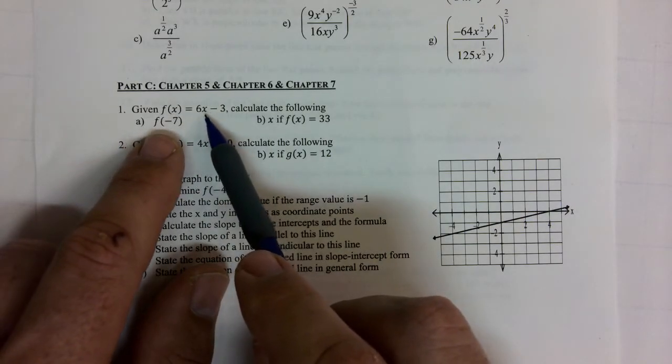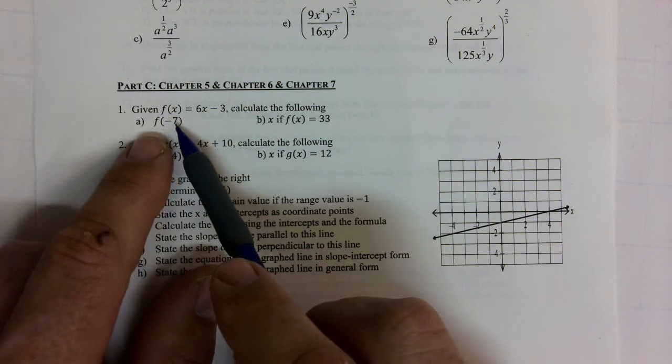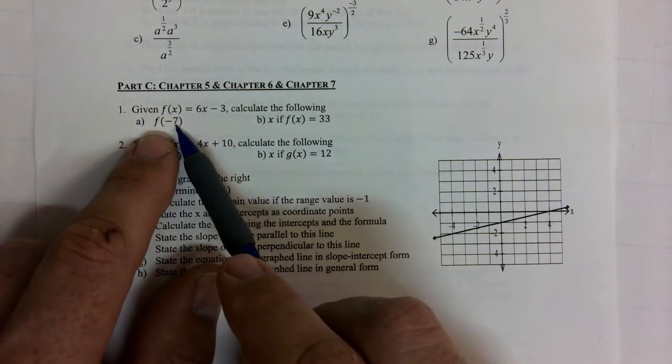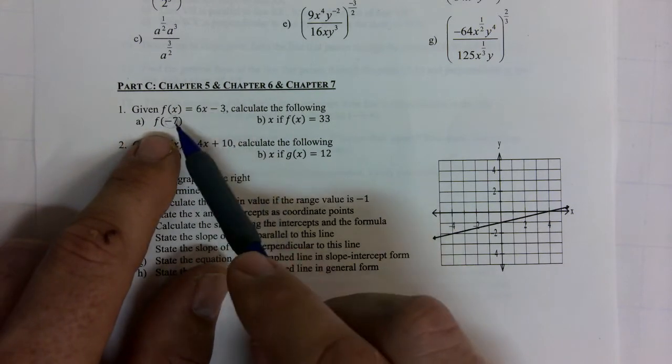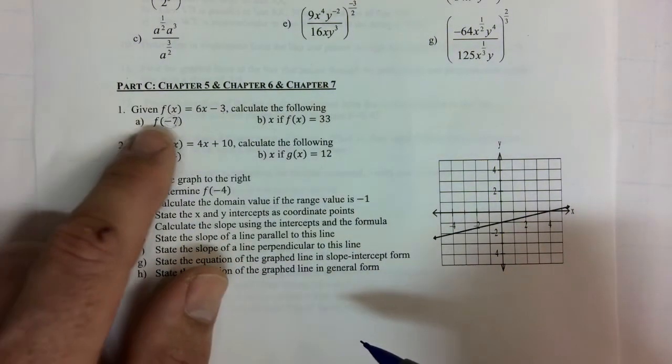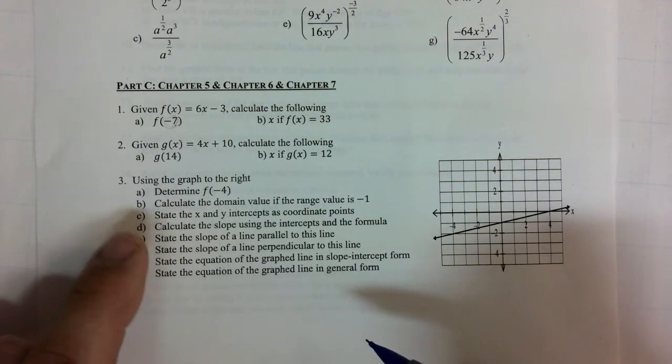This we did. So they're basically giving you the x value here. So if x is equal to -7, you plug it in and you get f of x out of that. So make sure you know how to do those.